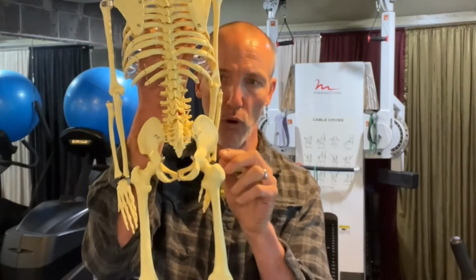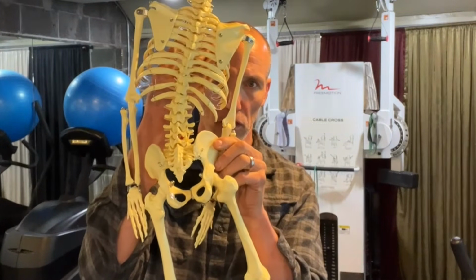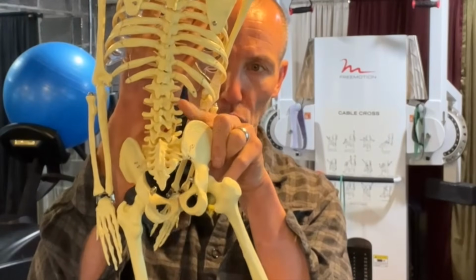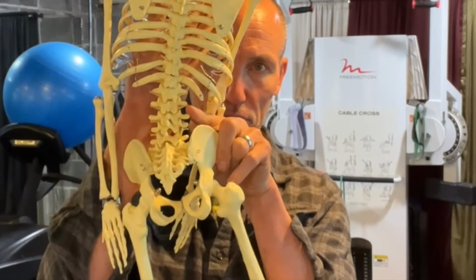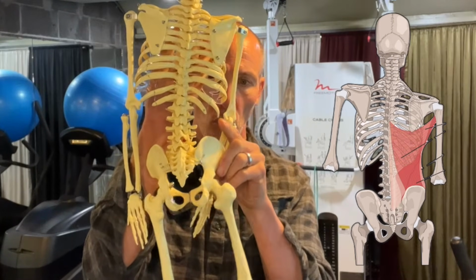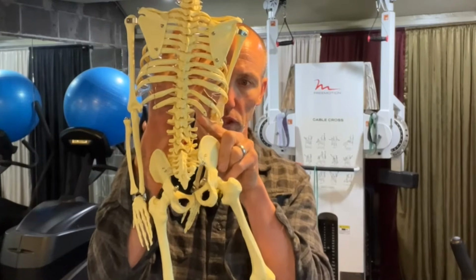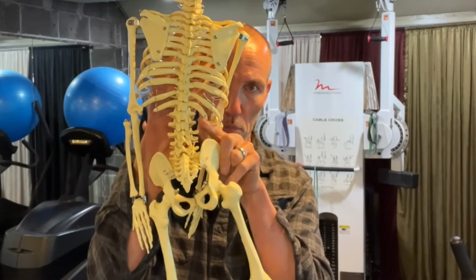That is a pattern where one side of the pelvis is higher than the other and one side of the rib cage is lower than the other. As you can imagine, that creates compression on one side of your spine. In this picture, I'm showing you the right pelvis is higher than the left and the right rib cage is lower than the left. So this would be a right side bending problem.